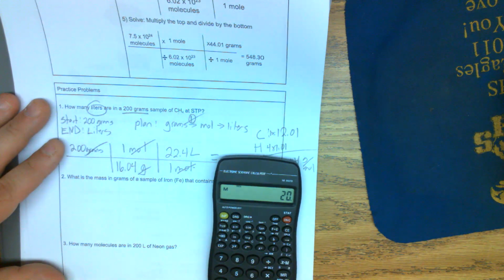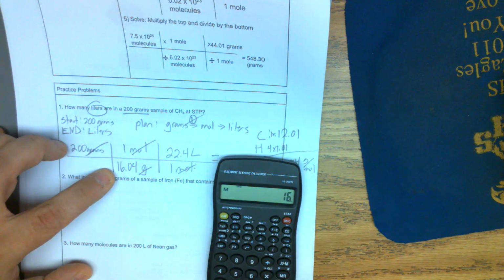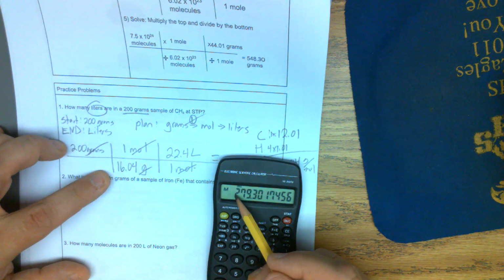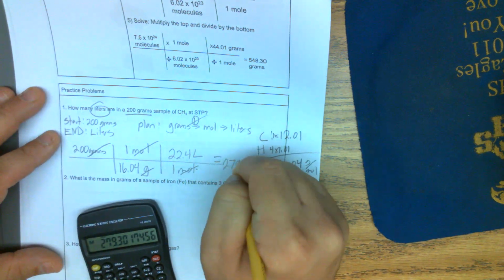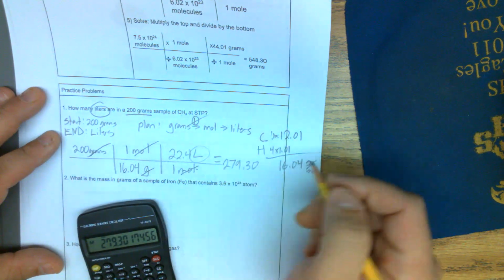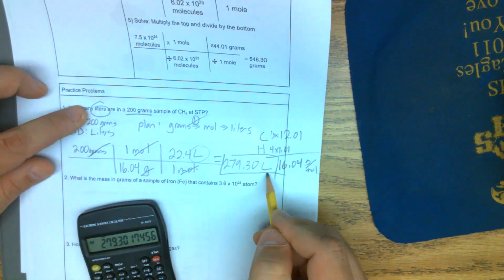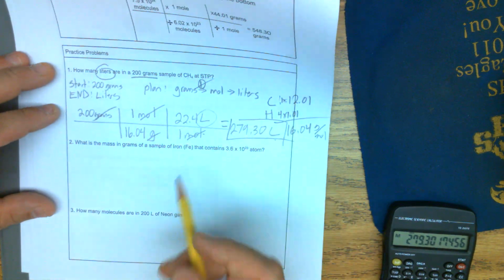So 200 divided by 16.04 times 22.4. We're going to get our total of 279.30 liters. That's going to be our answer. Liters and liters match up. We got it. All right, let's look at the next one.